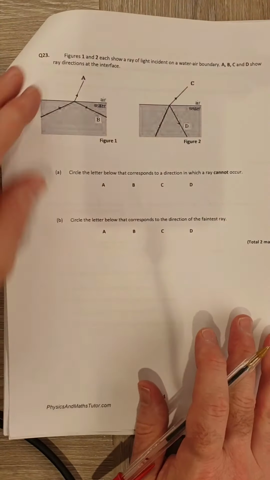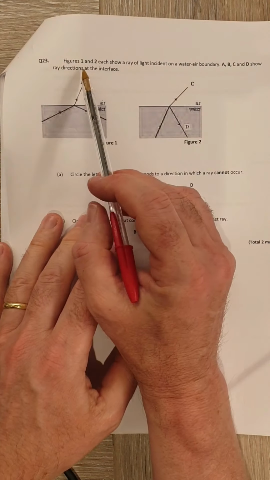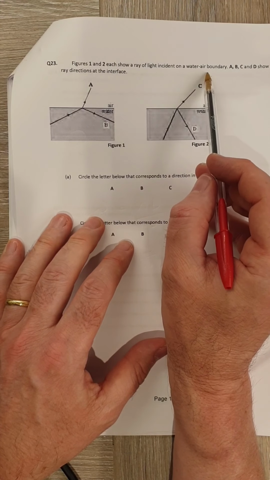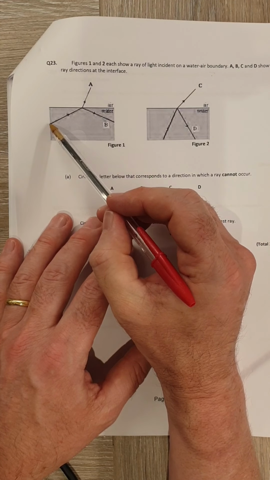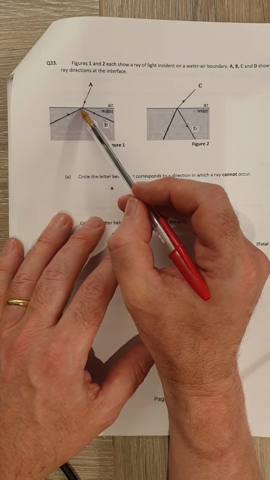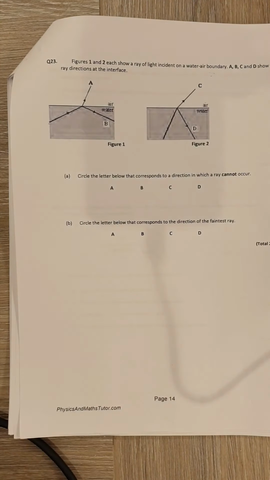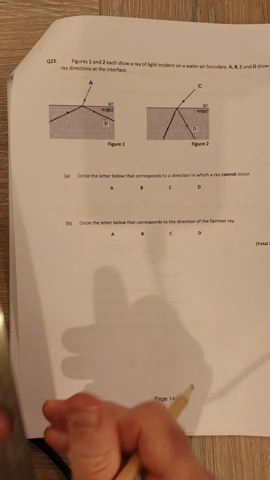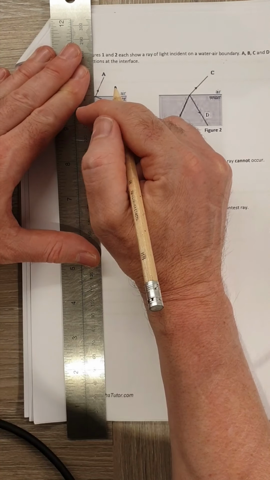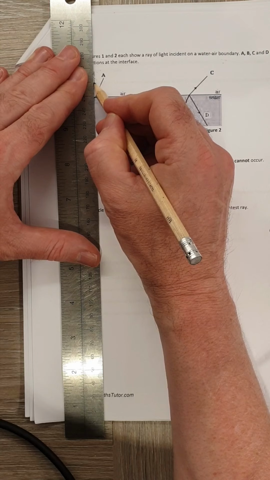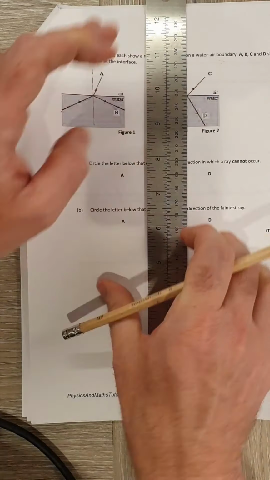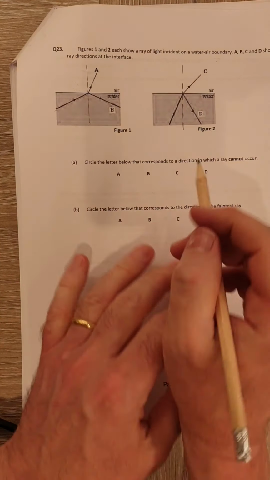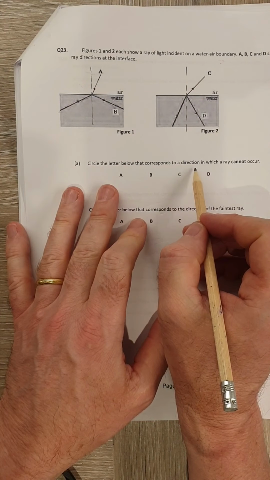Okay, question 23 is about refraction. It says figures 1 and 2 each show a ray of light incident on a water air boundary, and we see the ray directions. Notice this one, we've got a light ray that's coming out of the water into air. And what we should always do in these questions is just put in our normal where the ray is meeting the boundary, just so that we can clearly discuss what is happening.